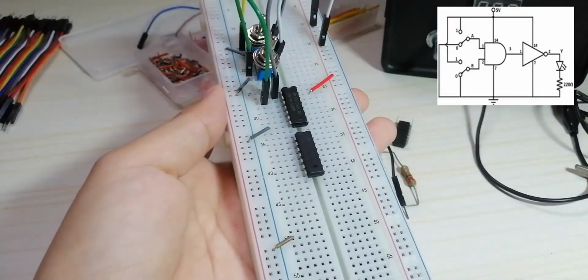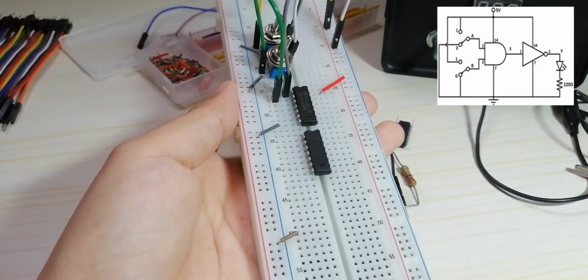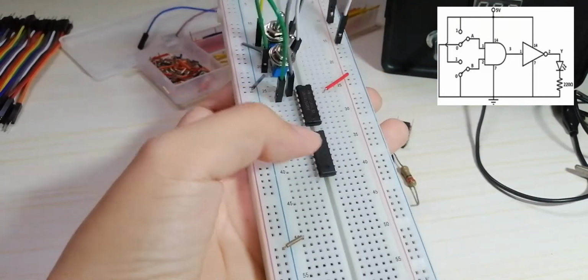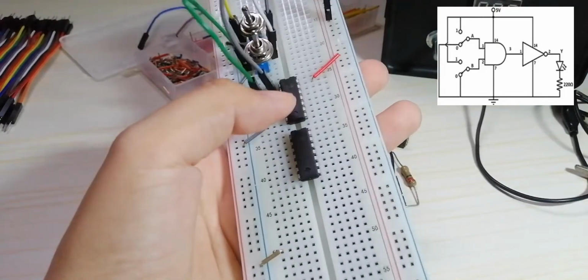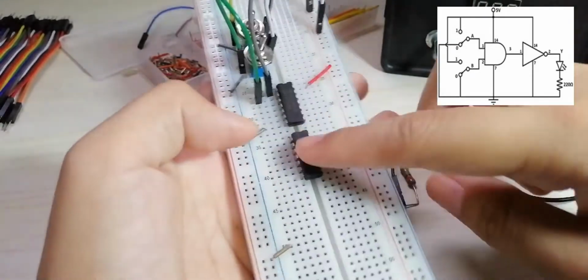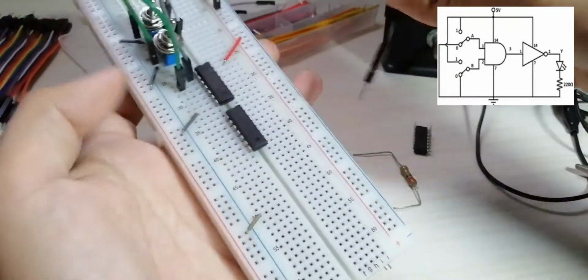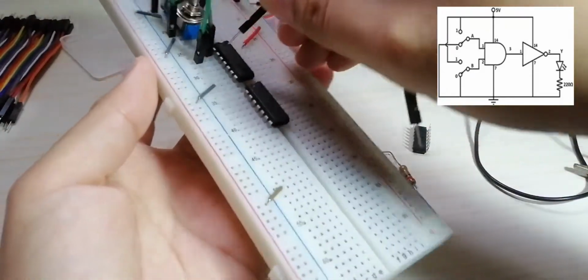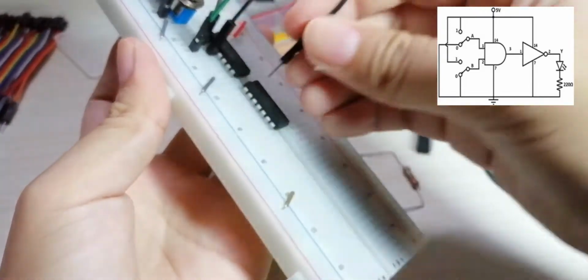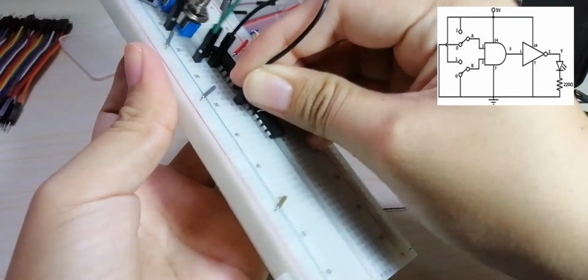Then the number 3 is connected to the number 1 of this NOT gate. 1, 2, 3, and in this number 1.